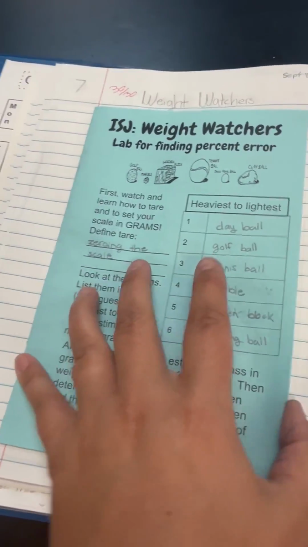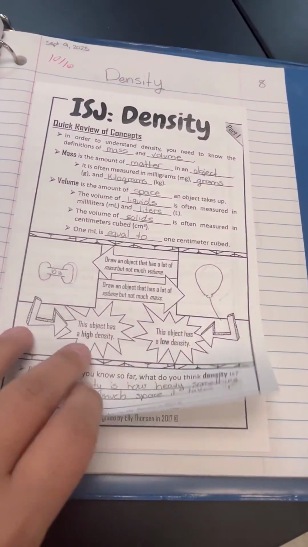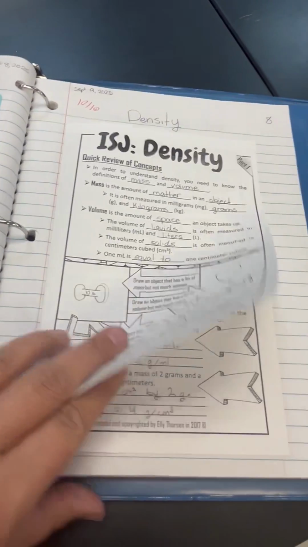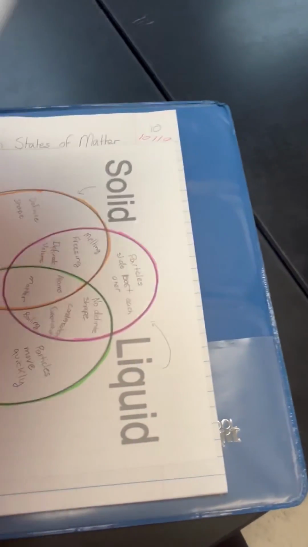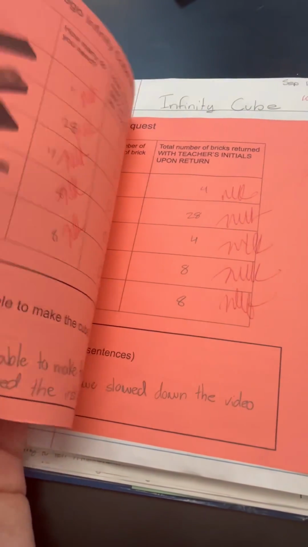A lab we did called Weight Watchers. Our density. And we have Lego Infinity Cube. And if your child didn't get a chance to do this, because all that counts on this is these initials. Sorry, end of the day.